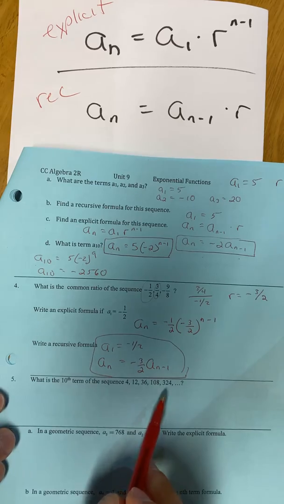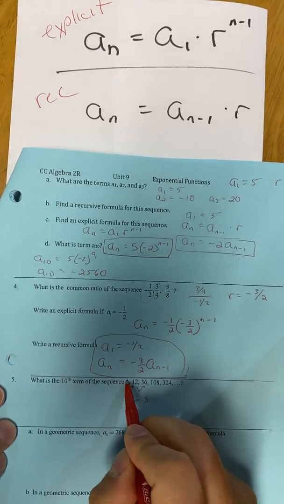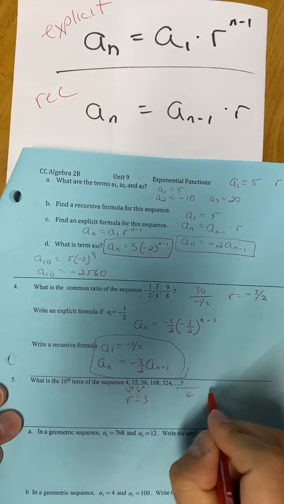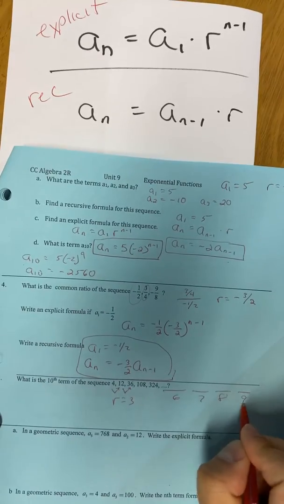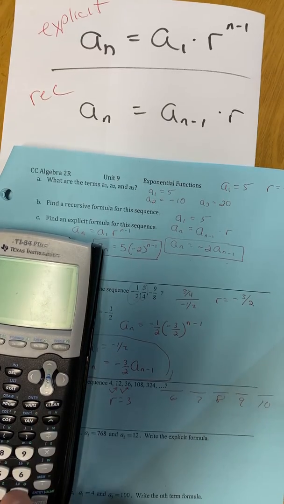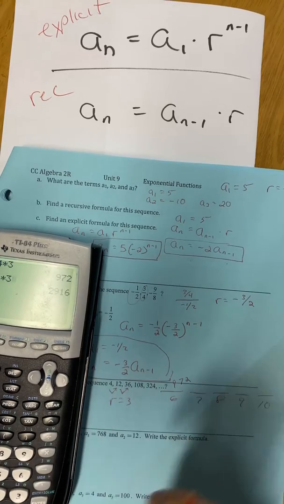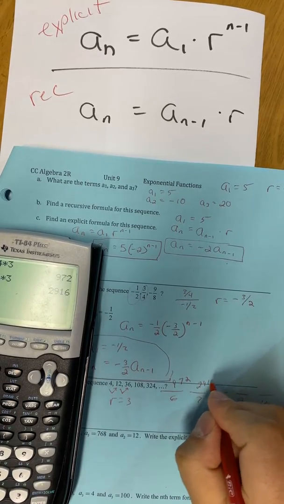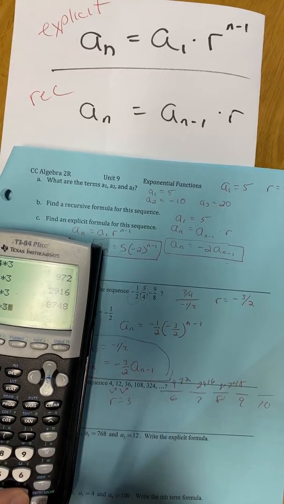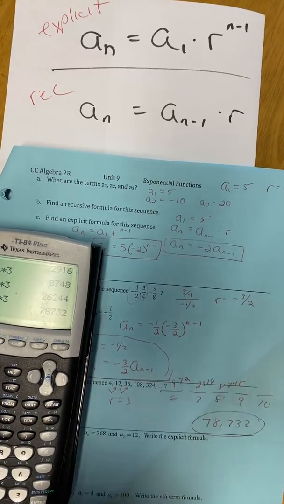What's the 10th term of this sequence? Well, r is 3. Here's the first term, second term, third term, fourth term, fifth term, the 6th, 7th, 8th, 9th, 10th. I mean, you could brute force it. So 324 times 3, 972 times 3, 2916 times 3, 8748 times 3, 78732.